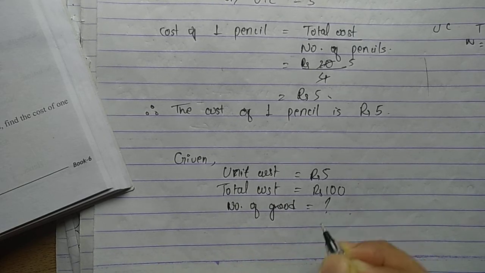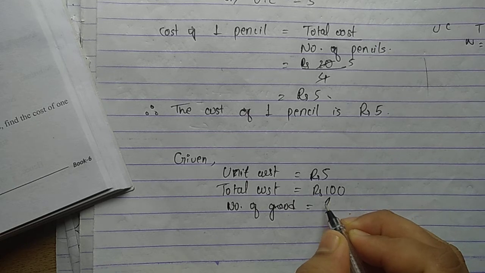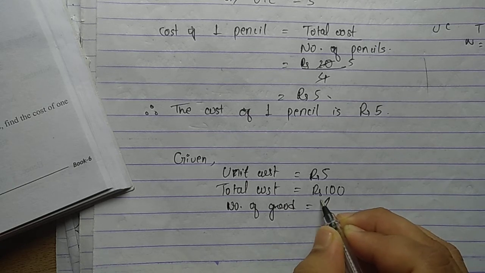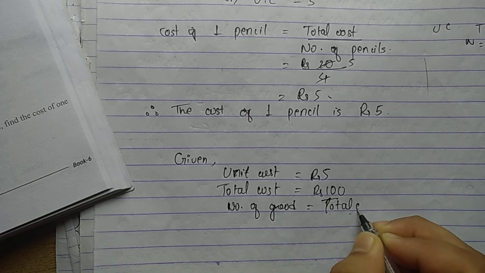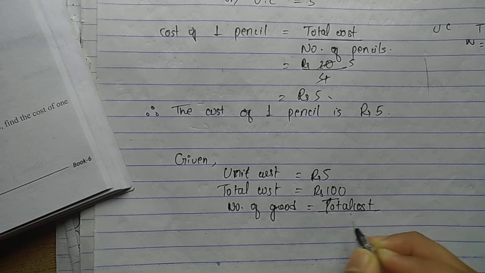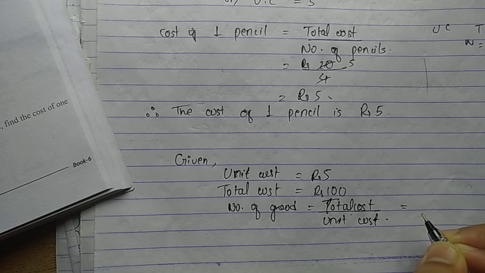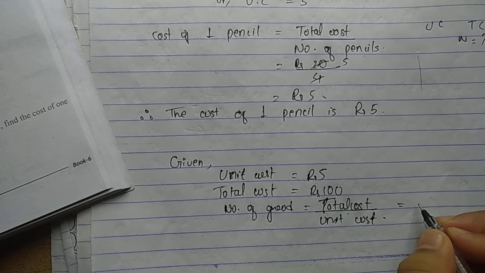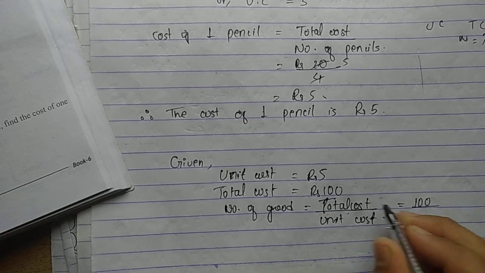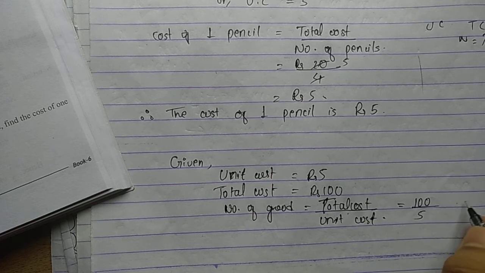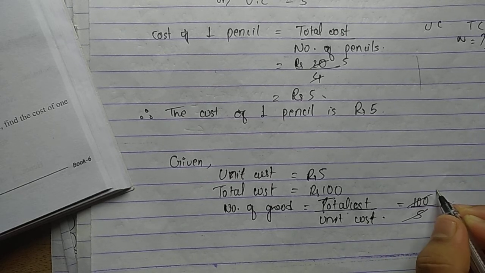And the number of goods equals what? We have the formula that number of goods equals total cost upon unit cost. So total cost upon unit cost, we have the formula. So rupees 100 is given, and the unit cost is 5. So 5 to the 10, and the remaining is 0.